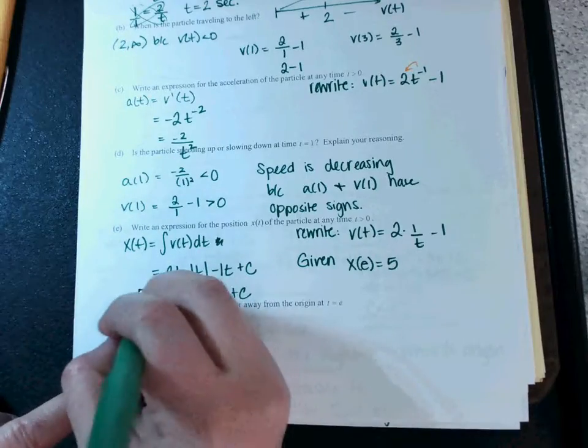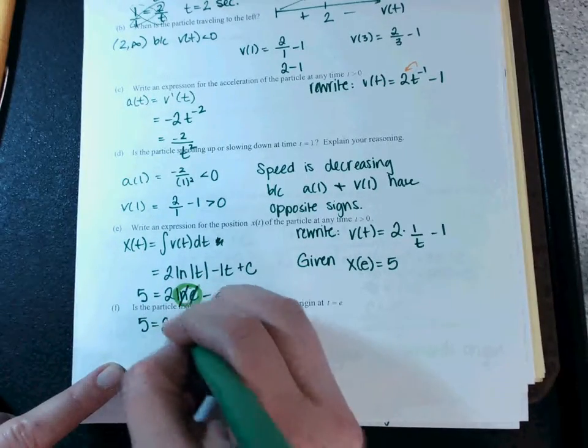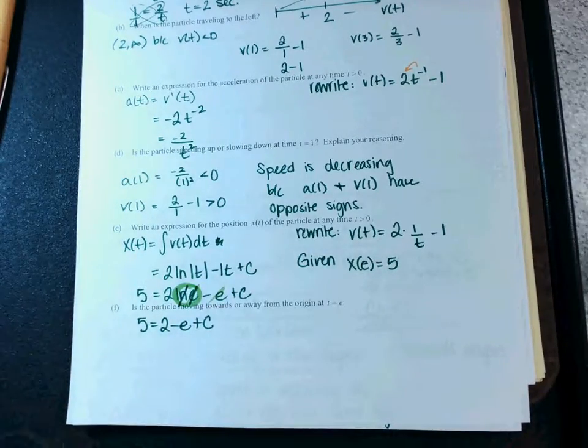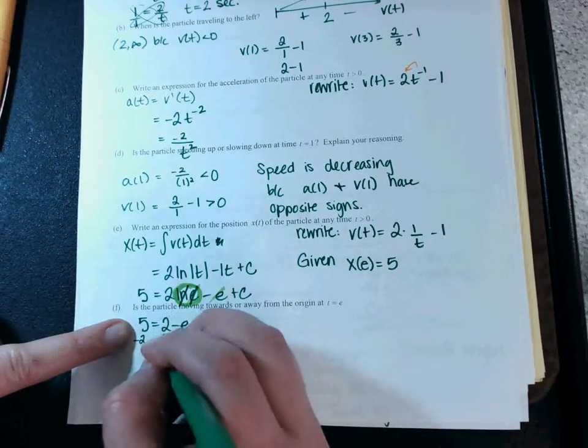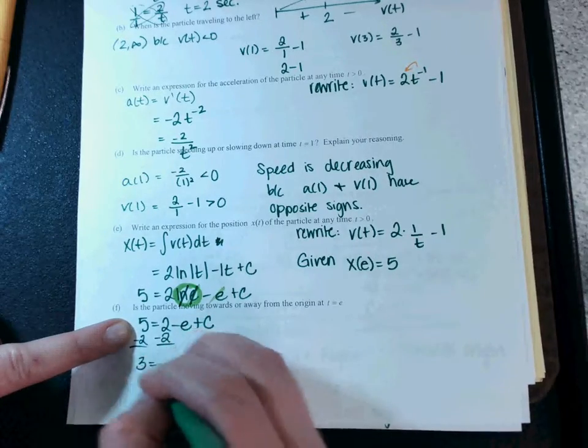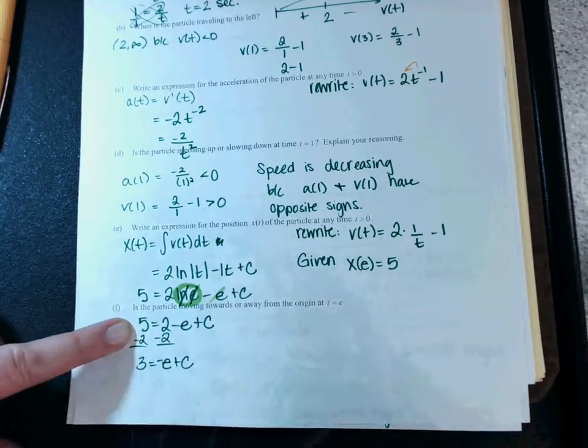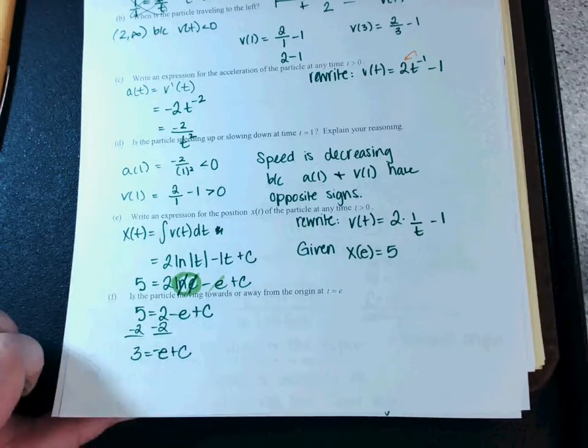So I have 5 equals 2 minus e plus c. So do not cancel the e and the ln and the other e. They can't go together like that. Okay, then from there I need to minus the 2 across. What will happen to my 5? It'll be a 3 equals negative e plus c. Then how will I get c by itself for my last step?